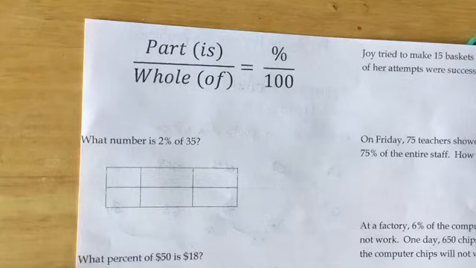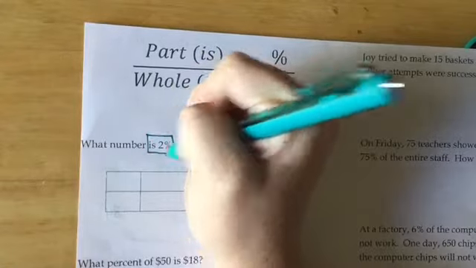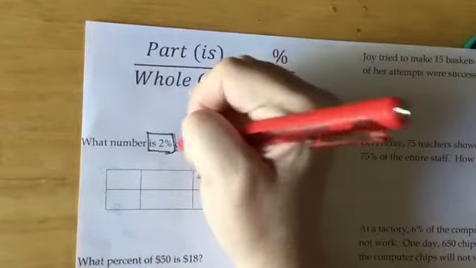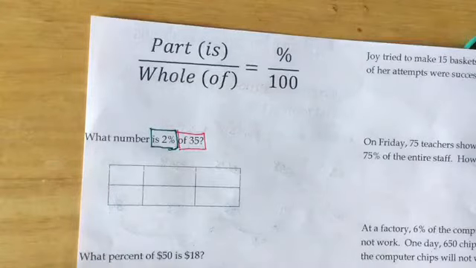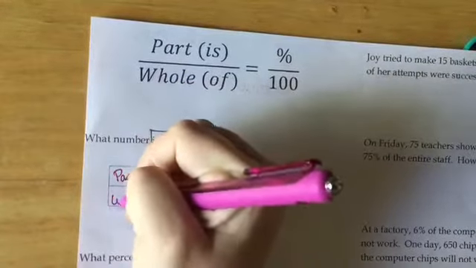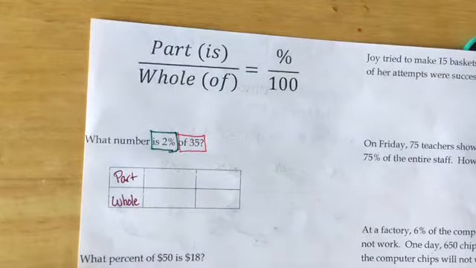So what is 2% of 35? So we're saying "is" is 2%, and then we're saying "of" 35, right? So I'm going to do part over whole, and in that I'll say, what's my whole for a percent?